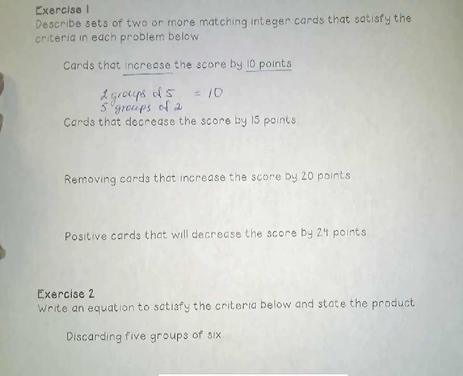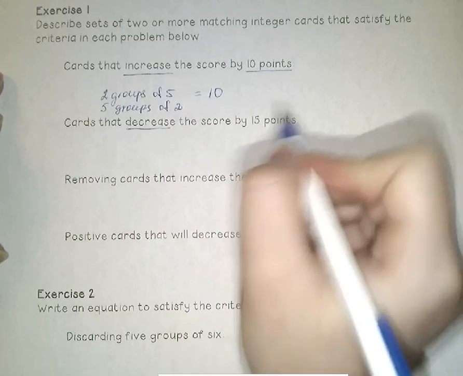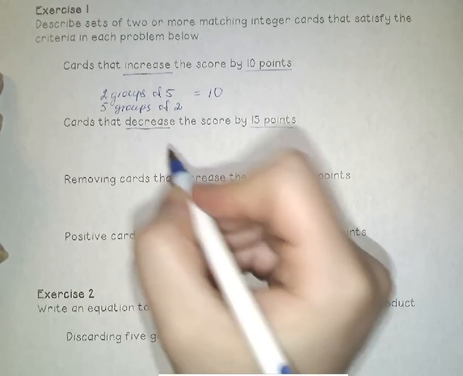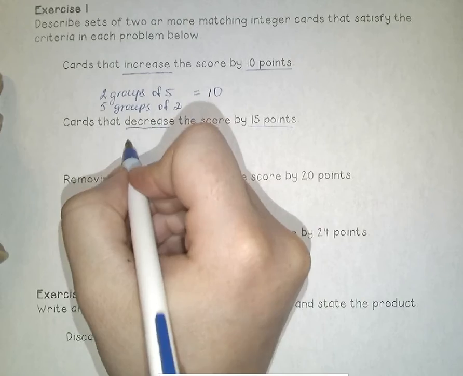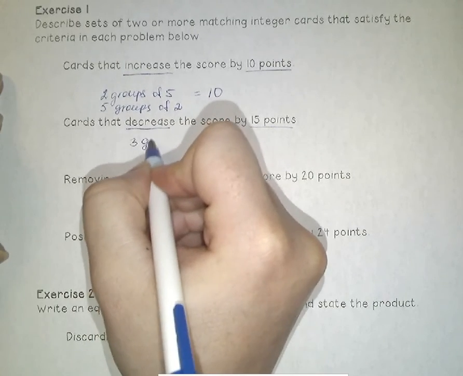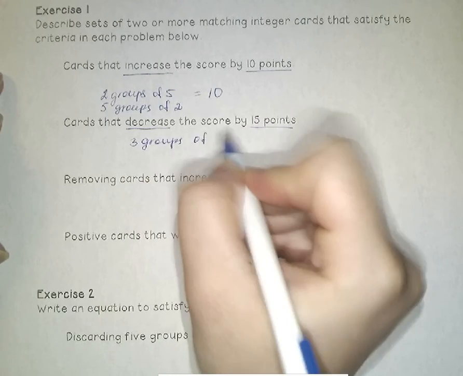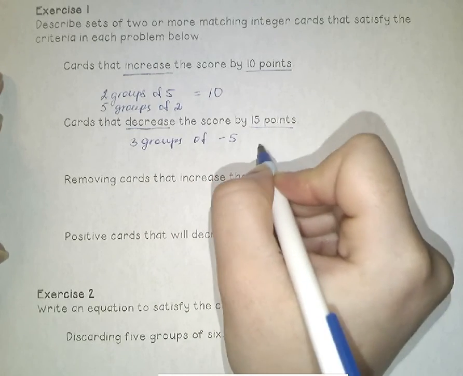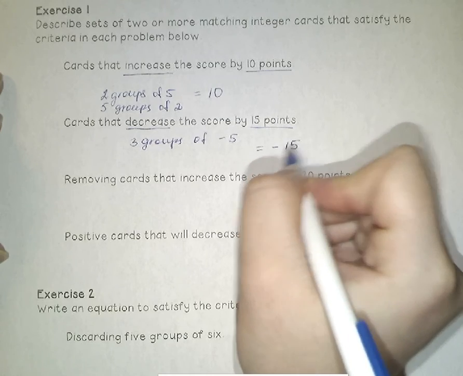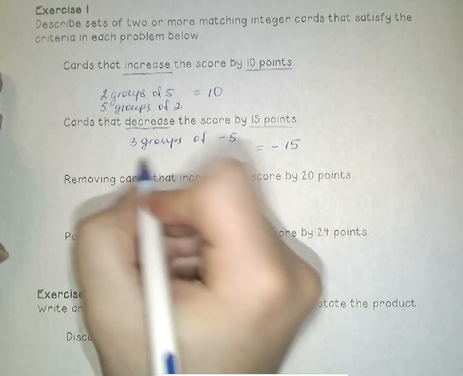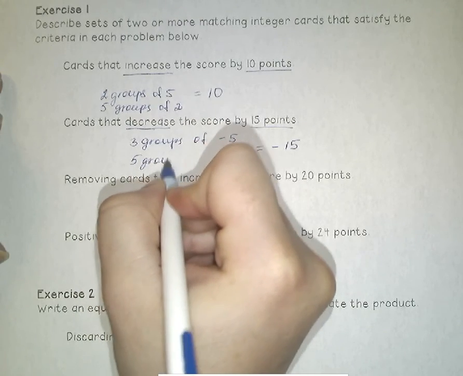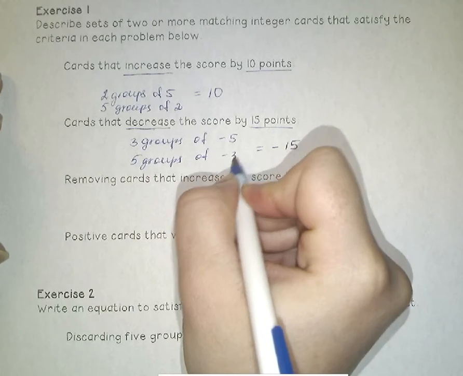Right? It will be the same exact thing. Okay. Cards that decrease the score by 15 points. When the cards decrease, it has to be negative cards, right? Sets of negative cards. So it can be 3 sets or 3 groups of -5, which will give you -15, or, I guess, 5 groups of -3, right?